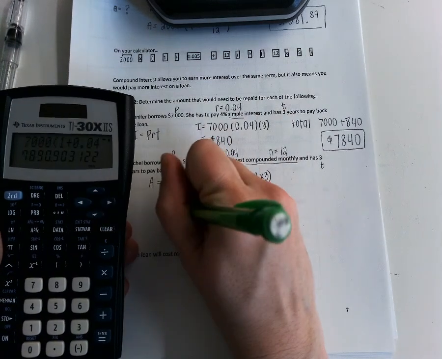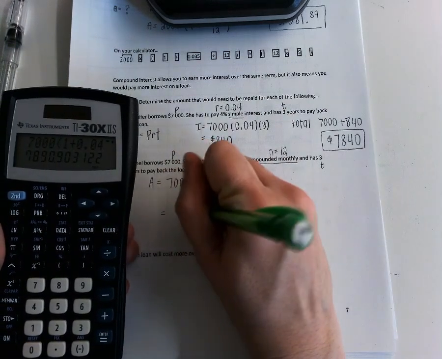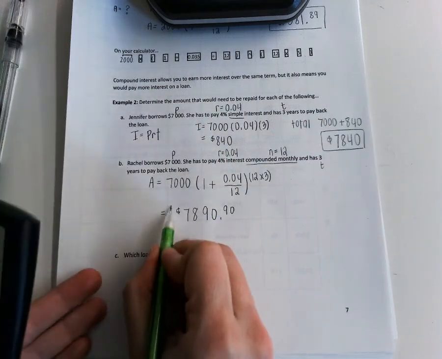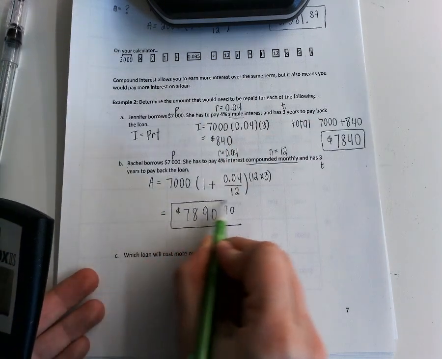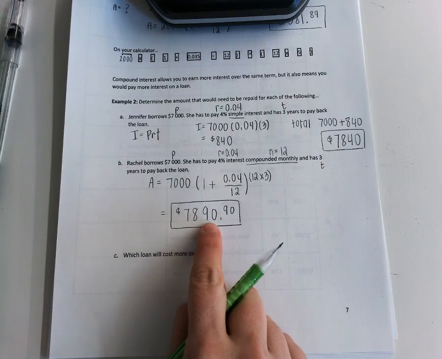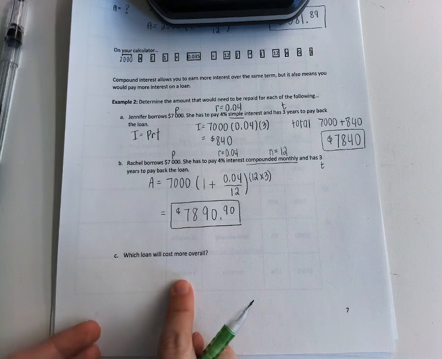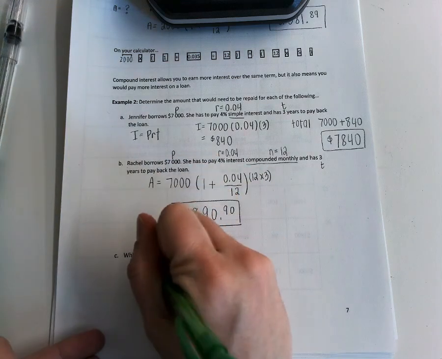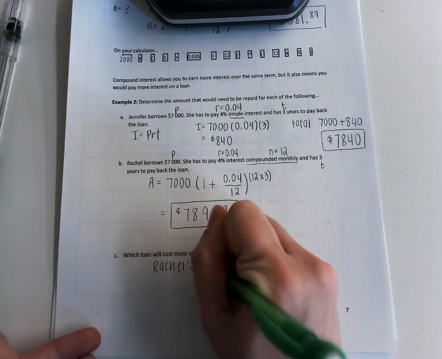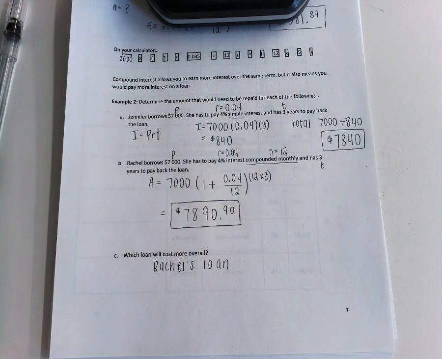We get a total of $7,890.90. What you'll notice here is with compound interest, she's going to pay about $50 more. Overall, the loan that will cost more will be Rachel's loan, and that's because she's charged compound interest.